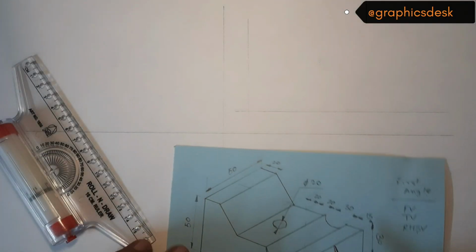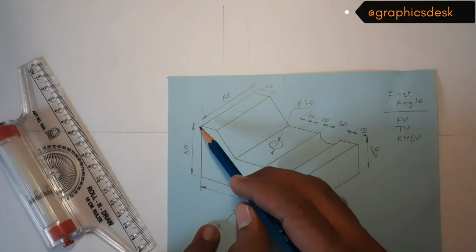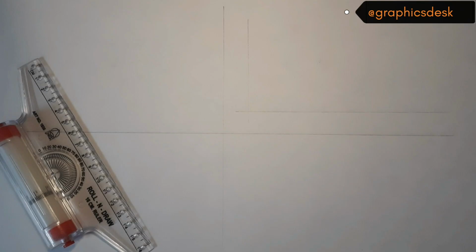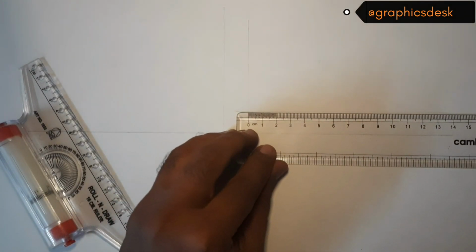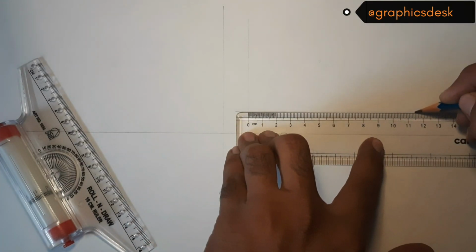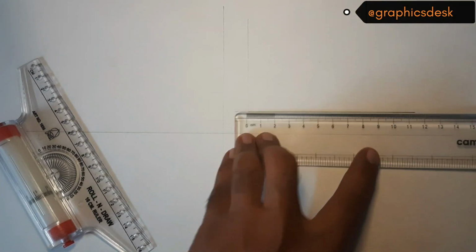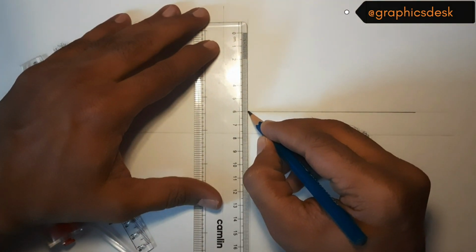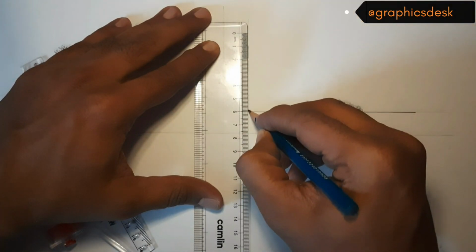So let me first mark this 115 mm, which is the base of the object in the front view, and 50 mm, which is the vertical height of the object. So 115 is here, and 50 mm is here.